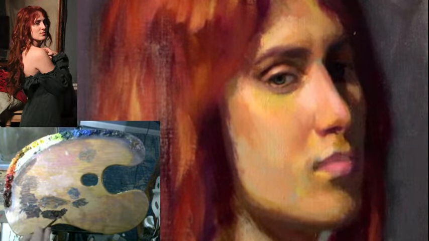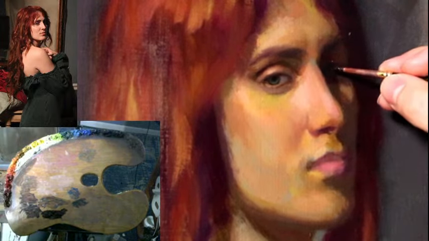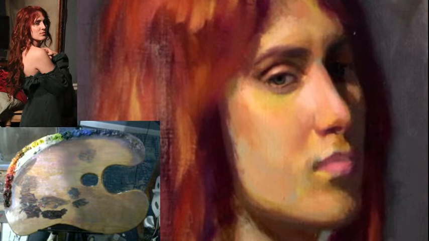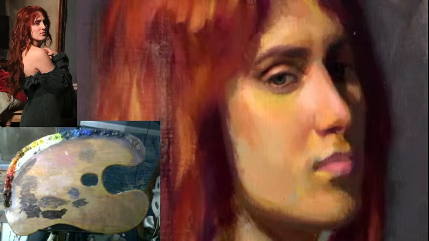And it might be in the wrong spot. And I really can't see the pupil in the reference.